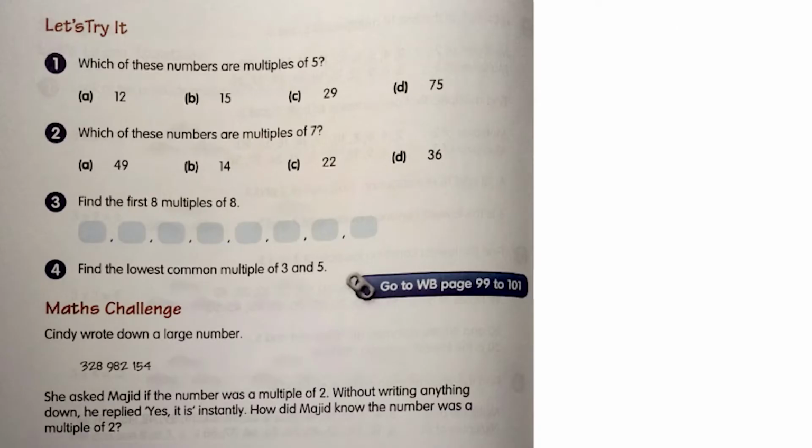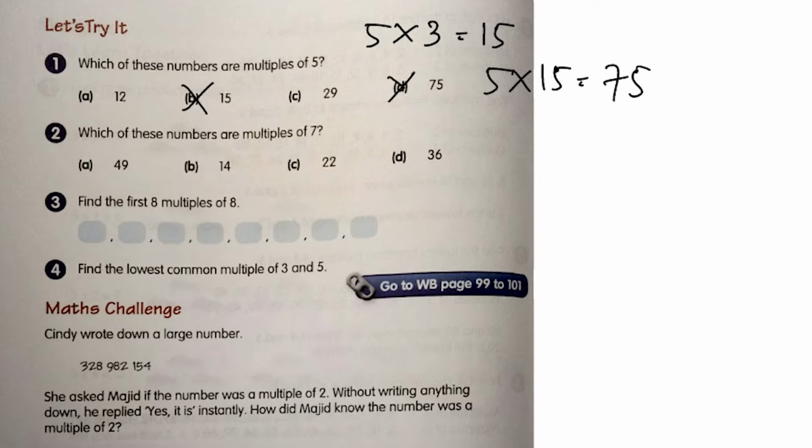Okay, let's try it. Which of these numbers are multiples of 5? Of course, this and this. Why? Okay, 5 times 3 equals 15, and 5 times 15 equals 75.